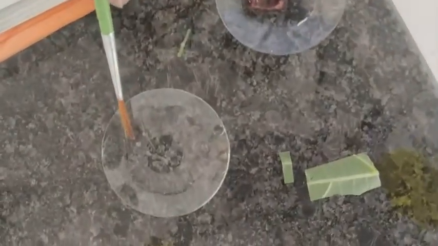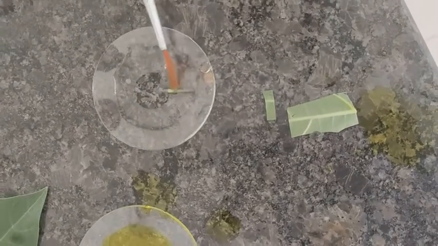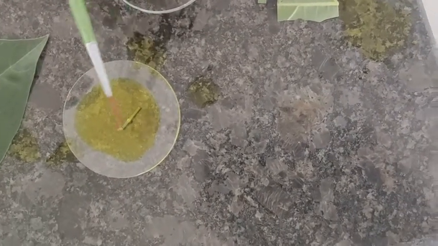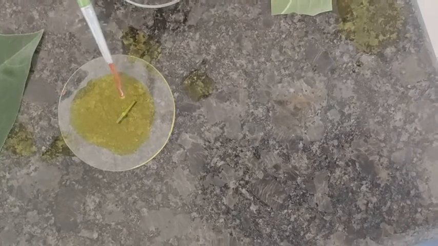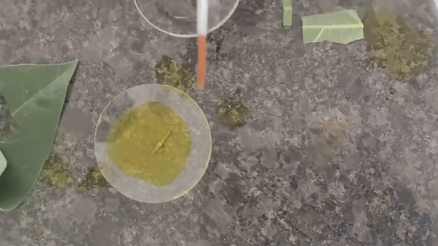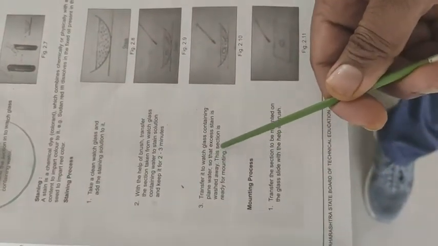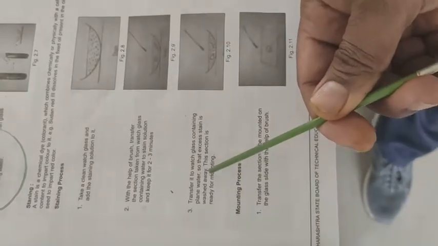We have to transfer this section with the help of a brush into the second watch glass containing the stain, and keep it there for 2 to 3 minutes. Then transfer it to a watch glass containing plain water so that excess stain is washed away.